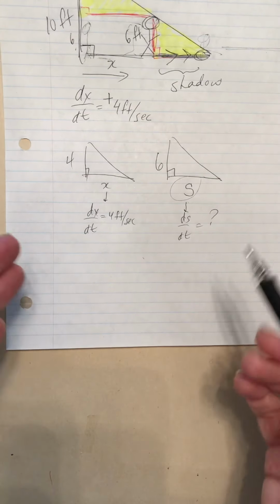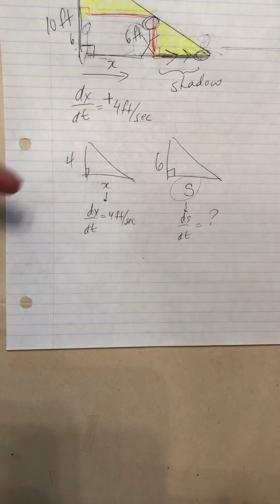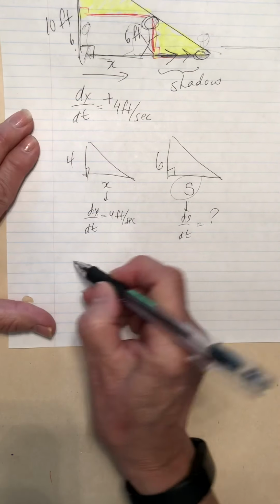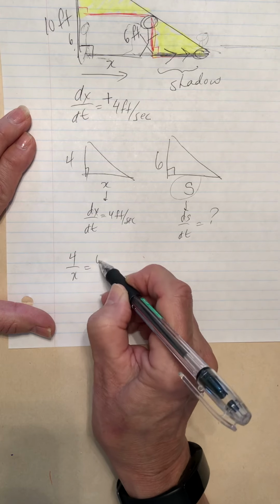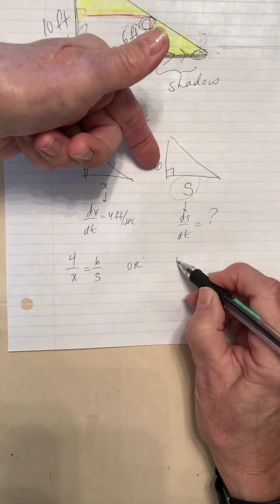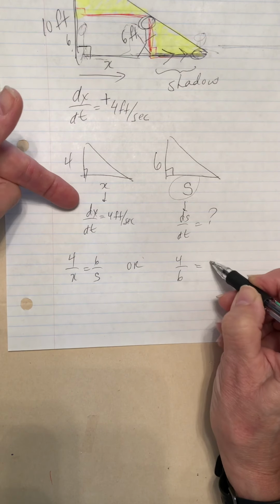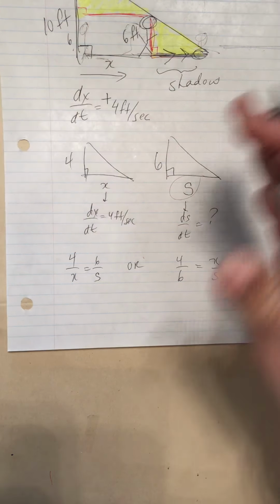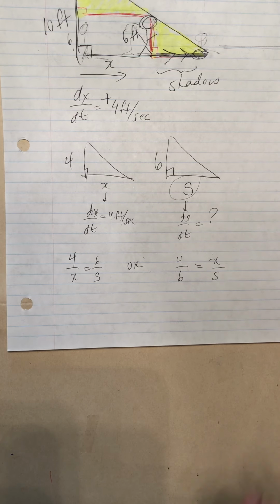So what is the proportion? Set it up however you want. You could say 4 to x. So I could say 4 to x is 6 to s. Or I could say 4 matches 6 as x matches s. However you do this, you're going to end up with the same formulas.